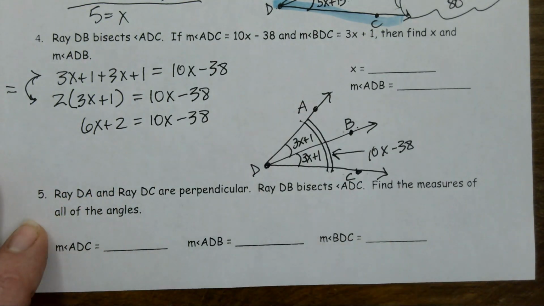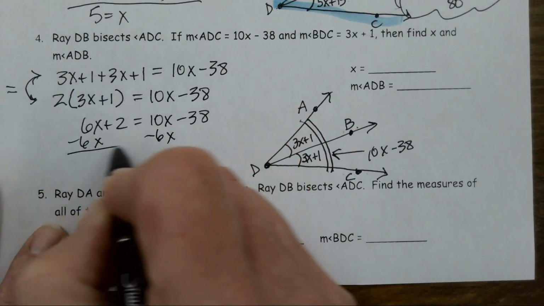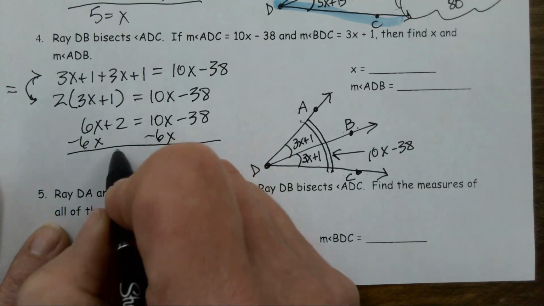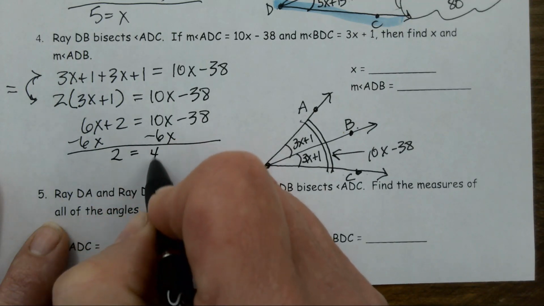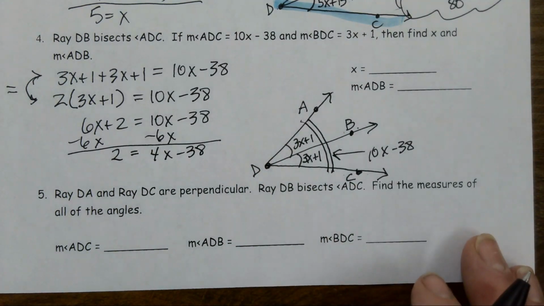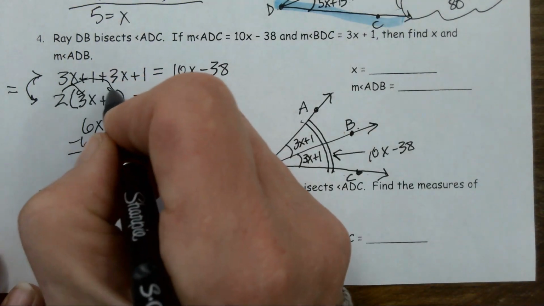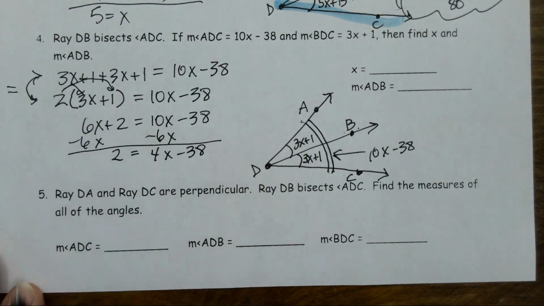This is how I solve. Minus 6x, leaving me with 2 equals 4x minus 38. So I distributed the 2 here to get the 6x plus 2.